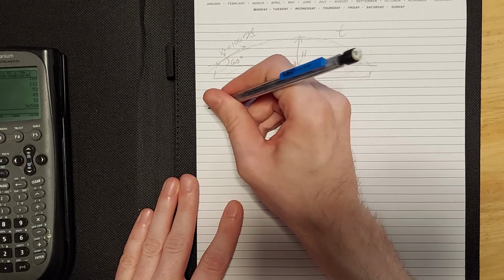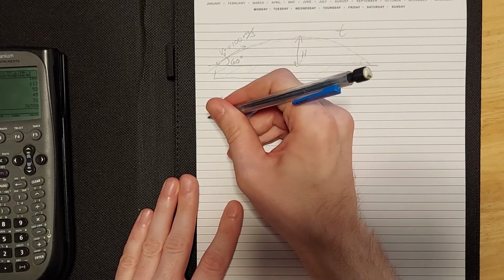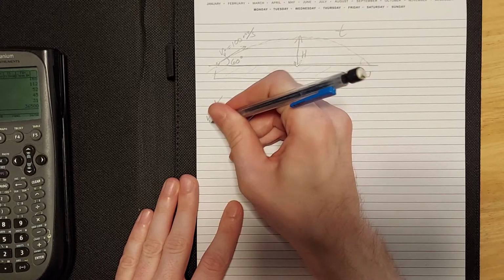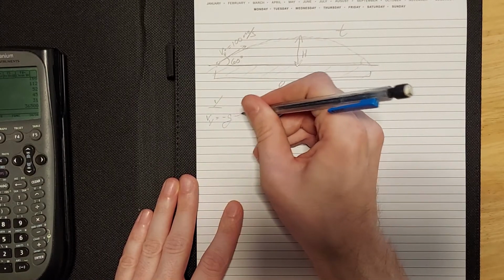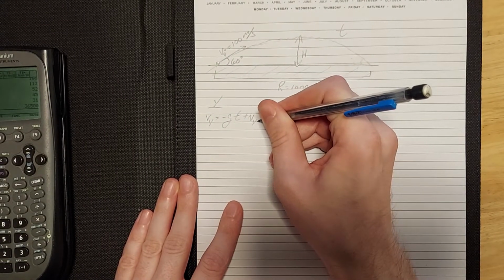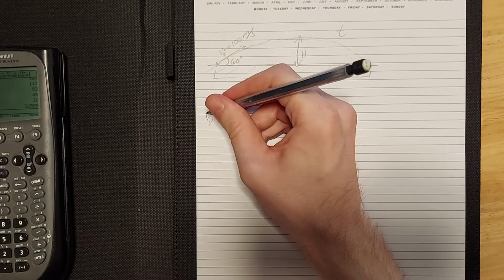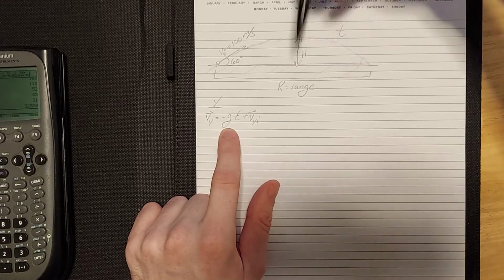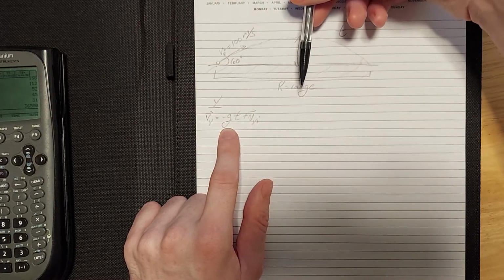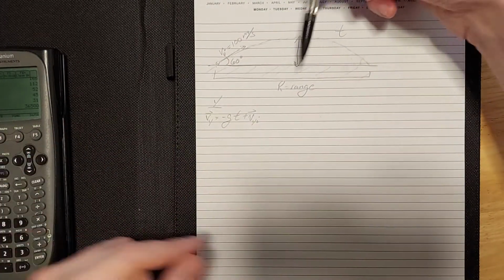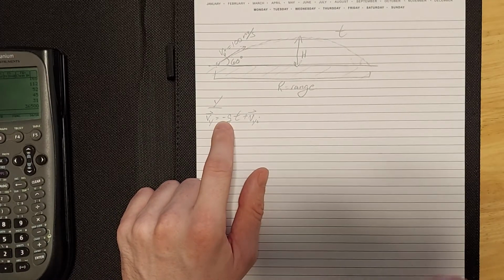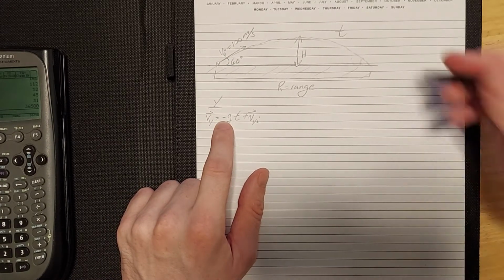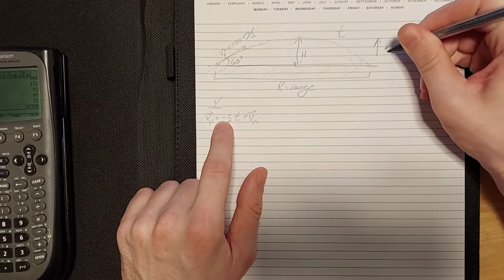In the vertical direction, the y direction, we've got that velocity in the y direction is equal to negative gt plus vyi, and vector. I'm not going to put a vector on the g because while gravity does represent acceleration due to gravity, which is a vector, that negative takes care of the direction because I'm taking up as the positive direction.